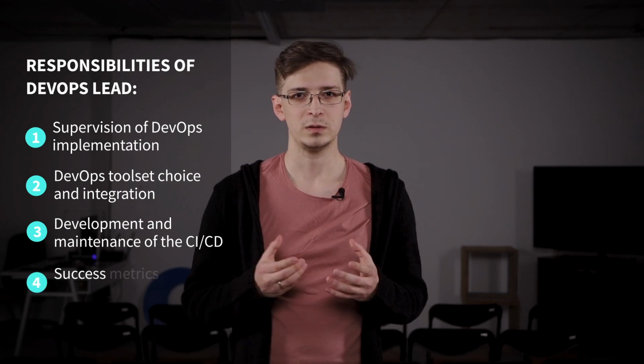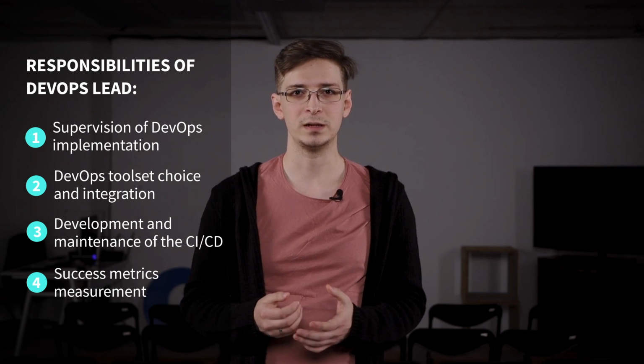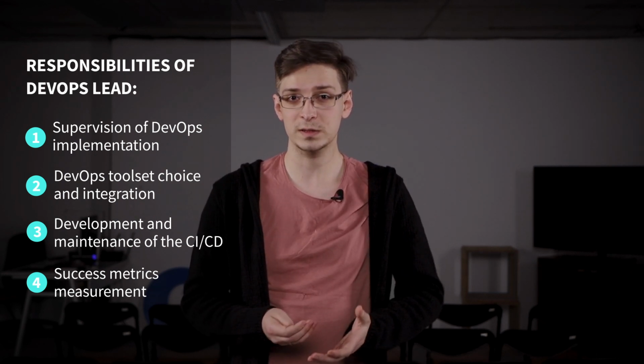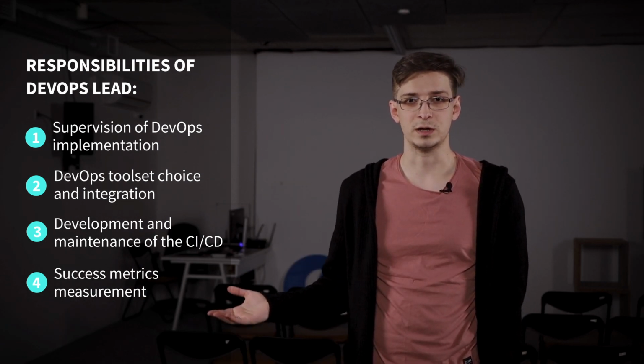The final point is success metrics measurement. DevOps involves numerous processes, and each of these can be measured with specific metrics. One of the most common, for example, is deployment frequency, which is often used as an overall DevOps success metric. Okay, so that's the DevOps engineer role in a nutshell.